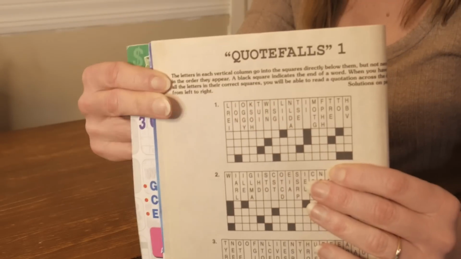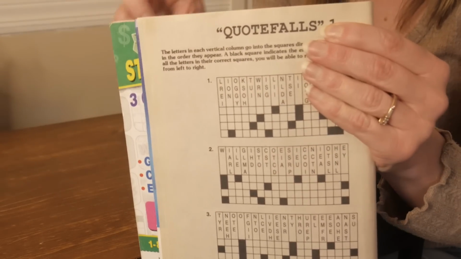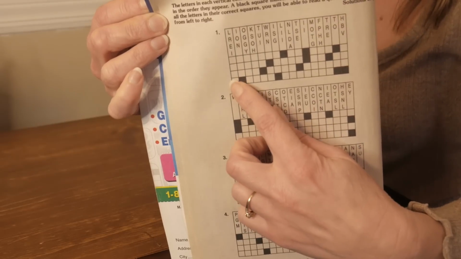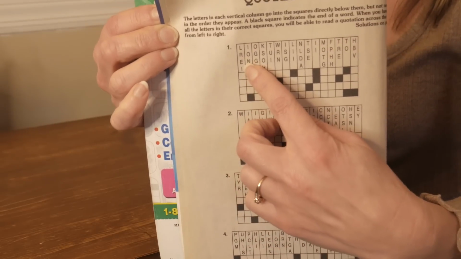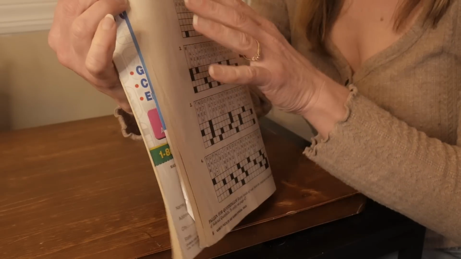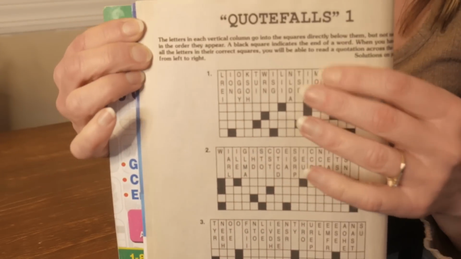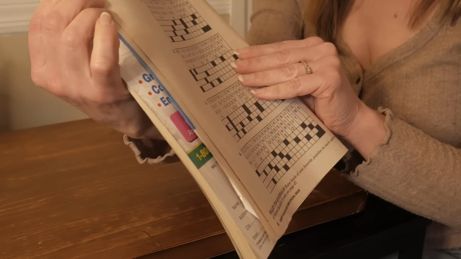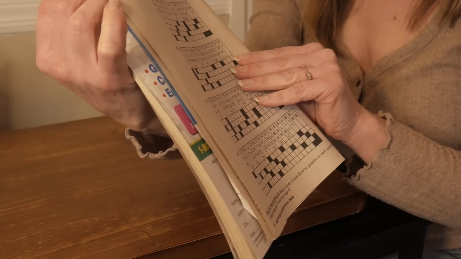A black square indicates the end of a word. Okay, so we see the letters at the top. In this column, we have L, R, E, I.